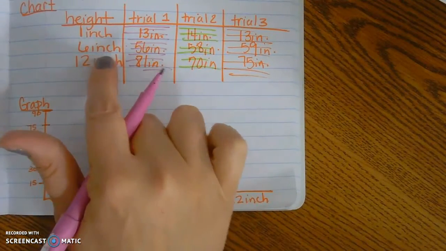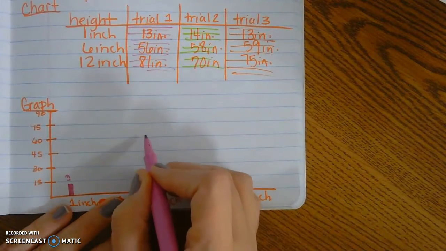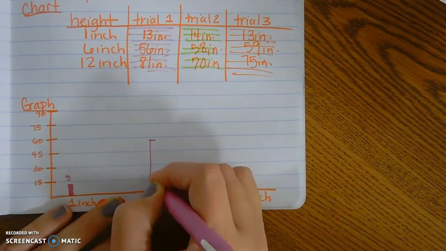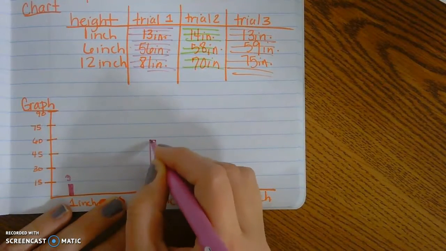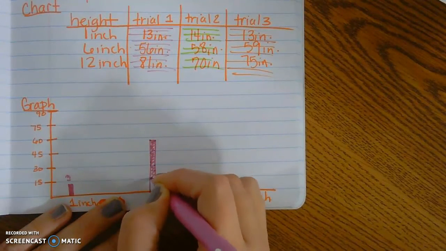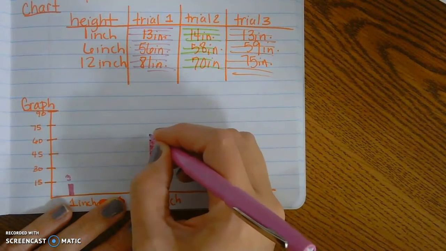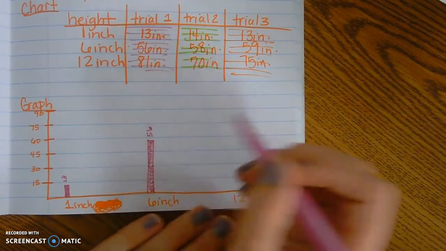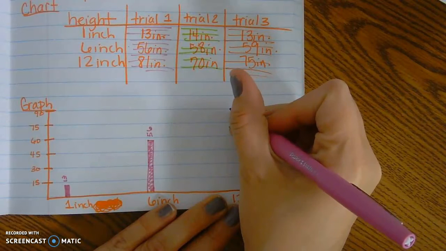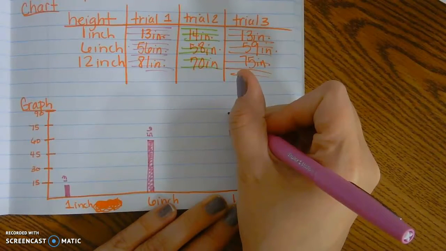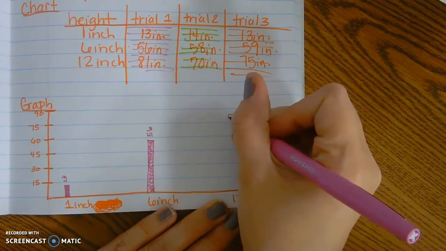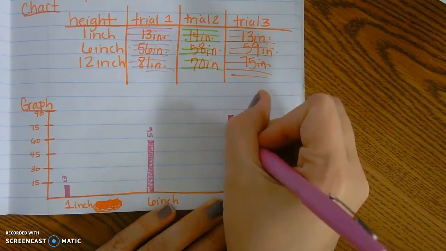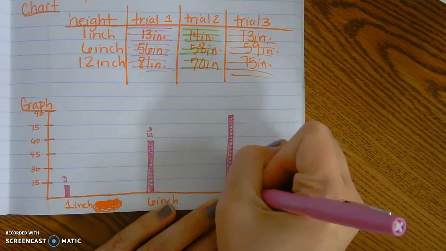Then for my 6 inch graph, it went 56 inches. Let's see. So here's my 60. So it's going to be right under the 60 mark. So right about like that. Okay. And that was 56. And then for my 12 inch trial 1, it went 81. So it went almost to this top line. It was probably right about there. Doesn't have to be all the way colored in.